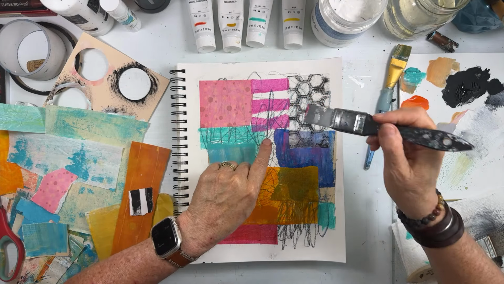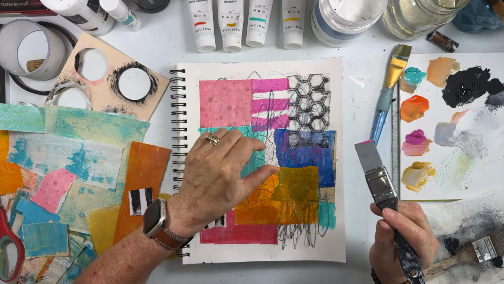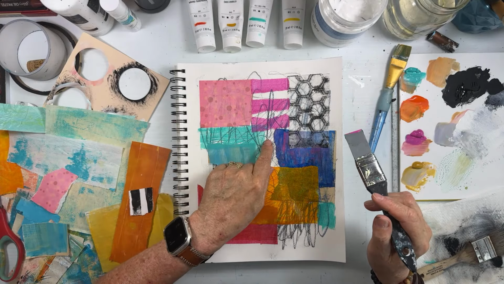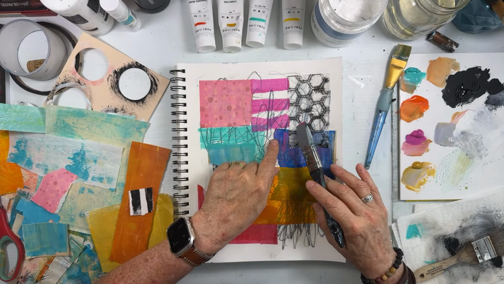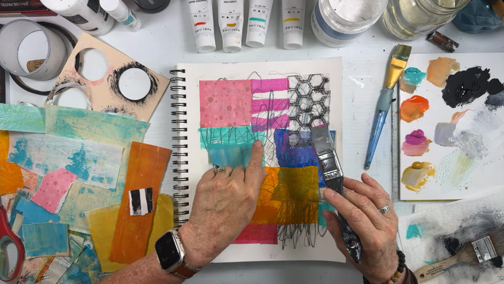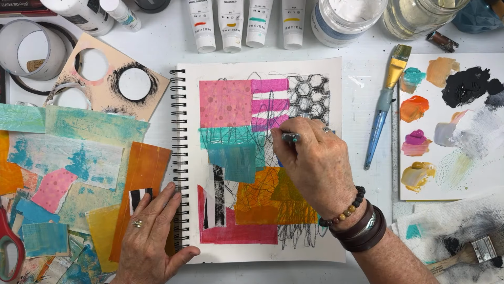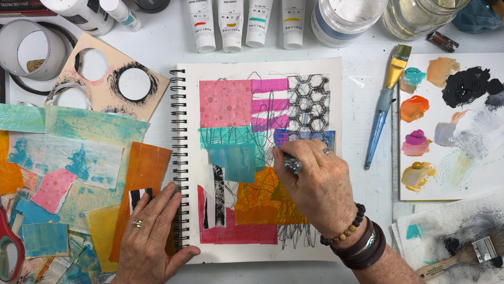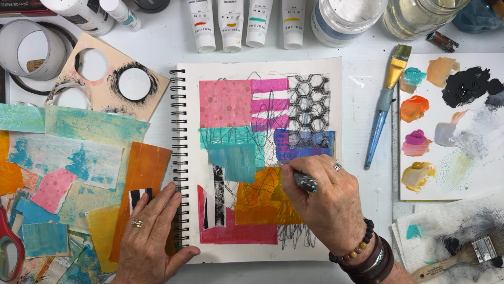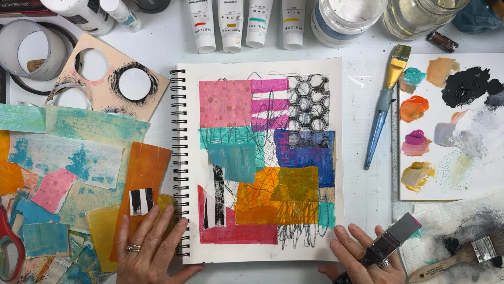And now I'm emulating or echoing, I call it, the same thing I'm doing with my collage with the paint. But it's in a different material. And now I'm just responding.